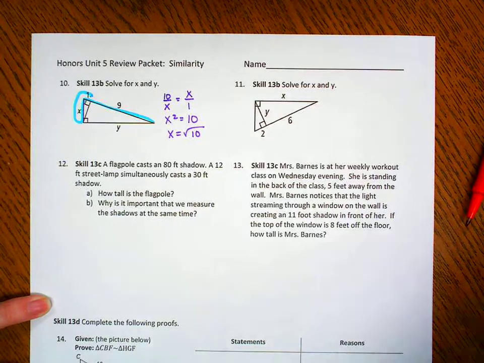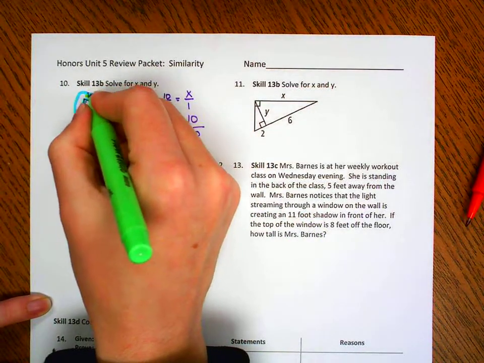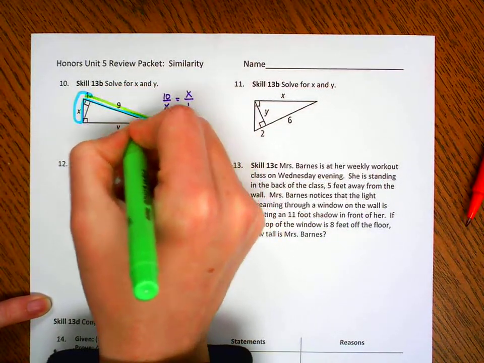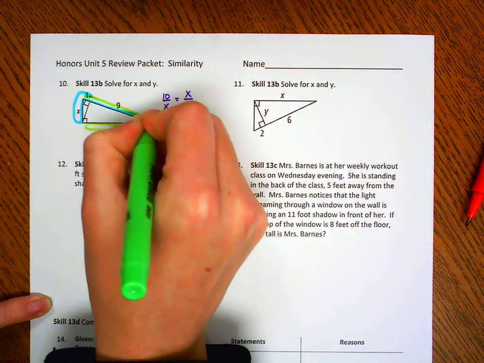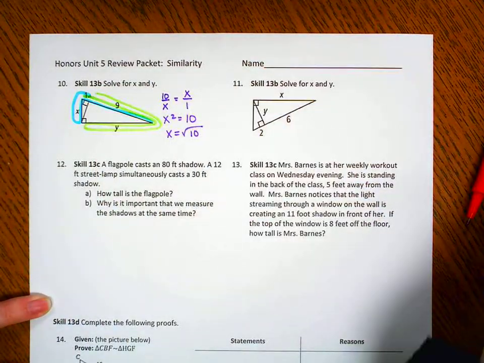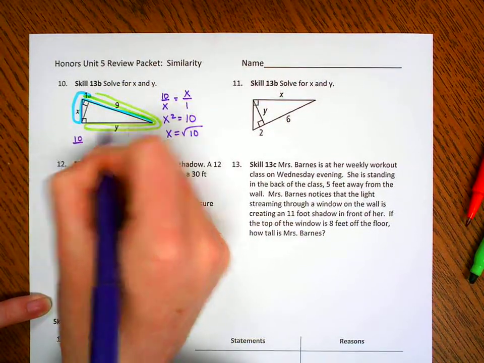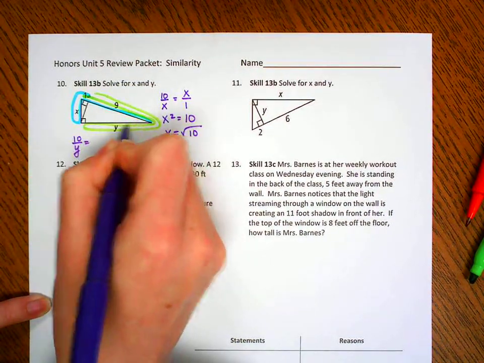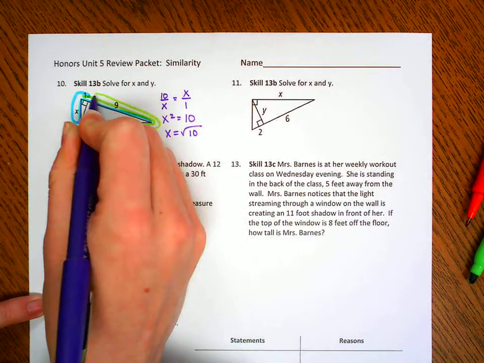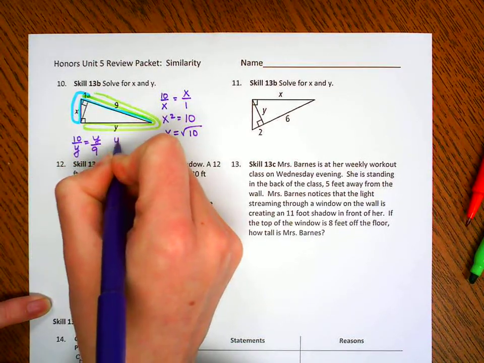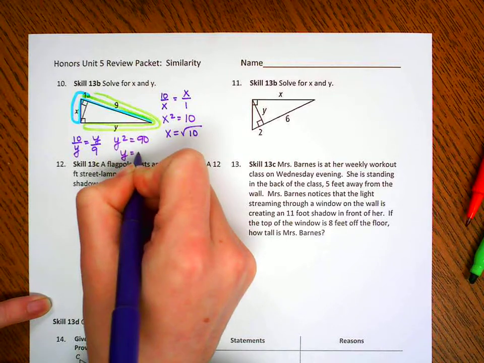I'm going to use my green highlighter. It's also going to be boomerang. I'm going to go across the whole side. I'm going to capture the y, and then go back just across the 9. So when I solve for y, I'm going to have the whole green, which was 10, whole green, which was y. We went back y, and then back just the 9. If I cross multiply, I get y squared equals 90, so y is the square root of 90.